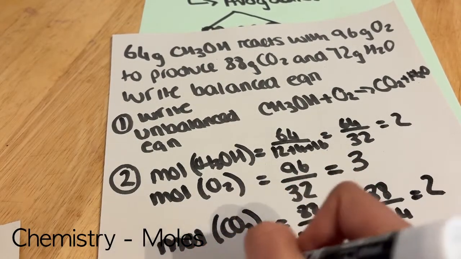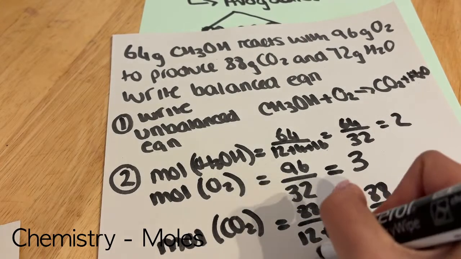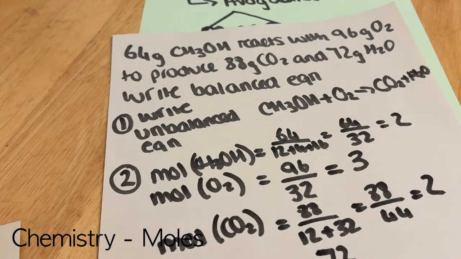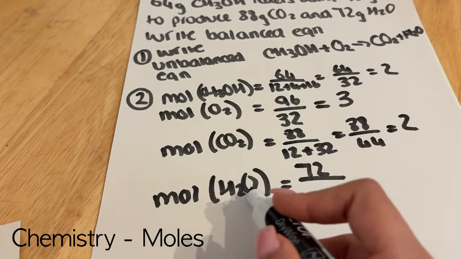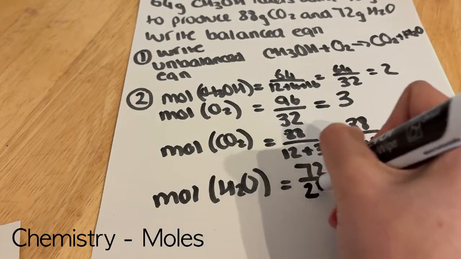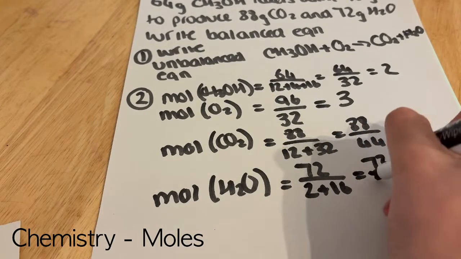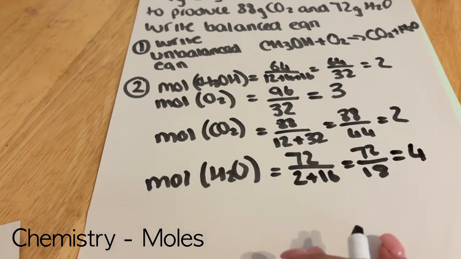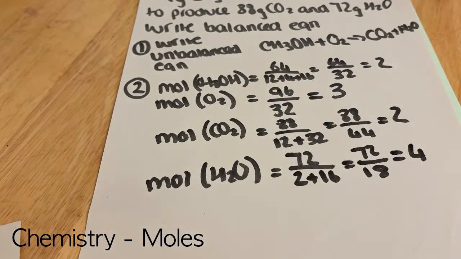And then finally the moles for water. The mass given for water is 72, and then the MR would be 2 times 1 for the 2 hydrogens plus 16, which is 18. So 72 divided by 18 is equal to 4. So we've worked out the moles of all the reactants and the products.